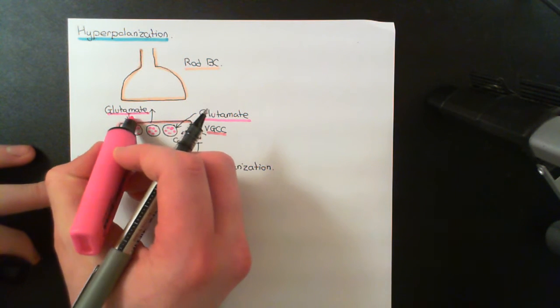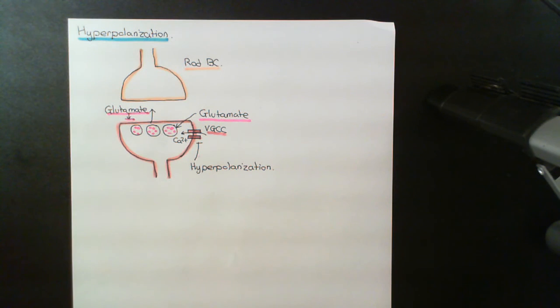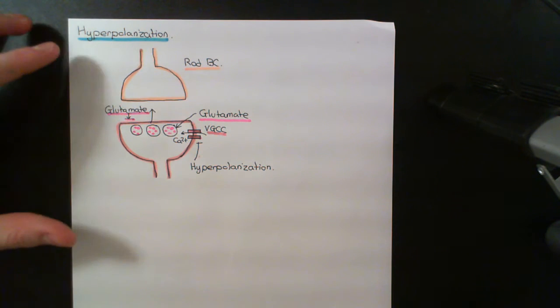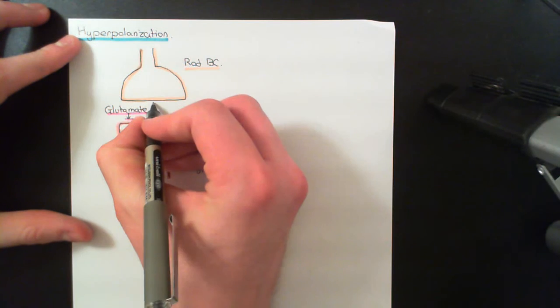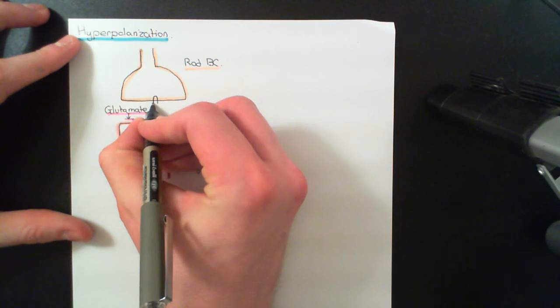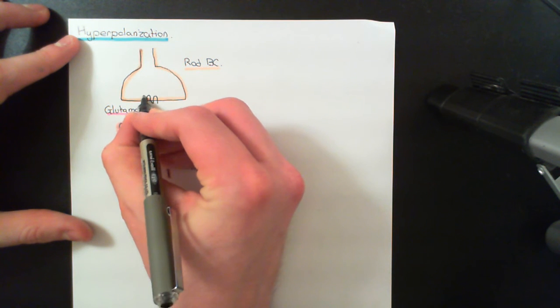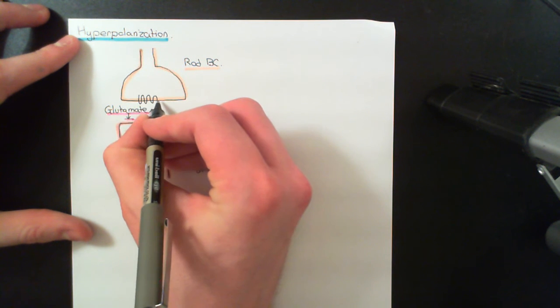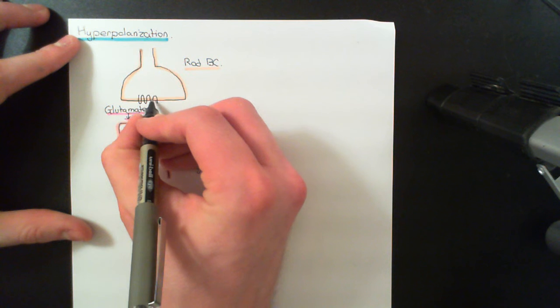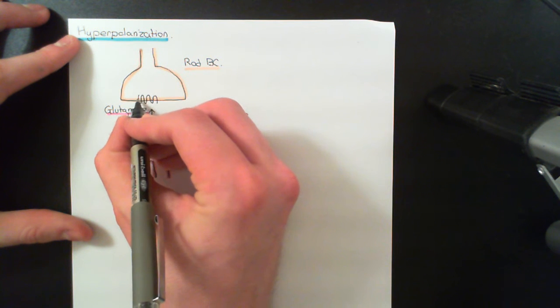Now, this is going to produce activation of the rod bipolar cell, and the reason is that the rod bipolar cell has a very strange receptor for glutamate on its surface. It actually has a G protein coupled receptor for glutamate, as I'm drawing here. So this is a 7 transmembrane receptor again, 1, 2, 3, 4, 5, 6, 7.